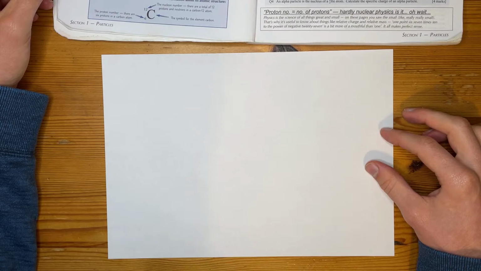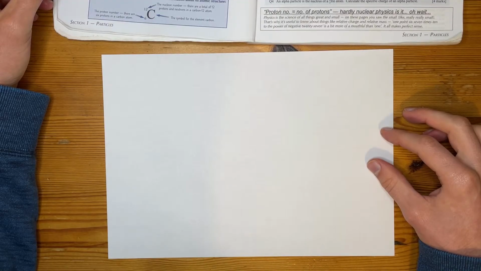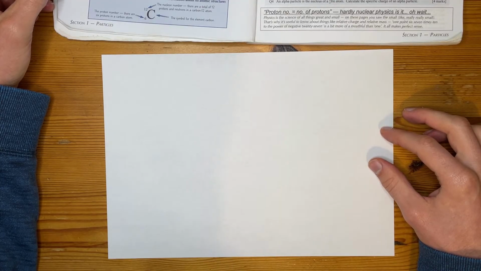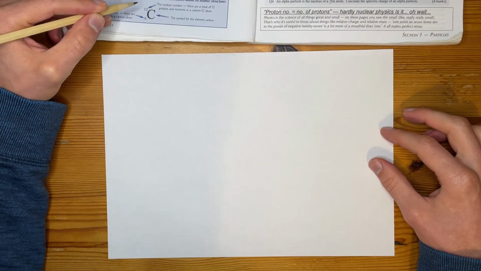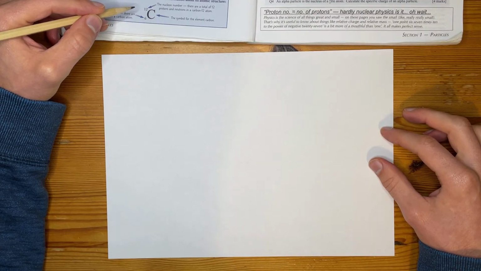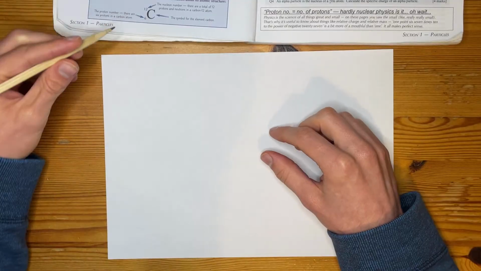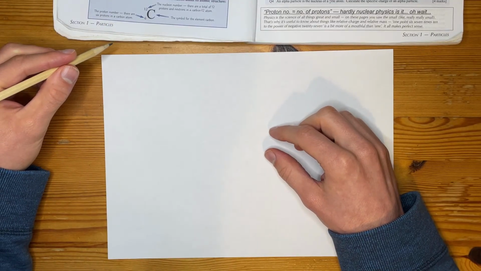That's in a neutral atom. The number of electrons is equal to the number of protons. That makes sense. But the element's reactions and chemical behavior depend on the number of electrons. This is called nuclide notation.